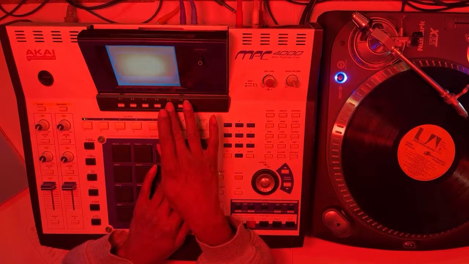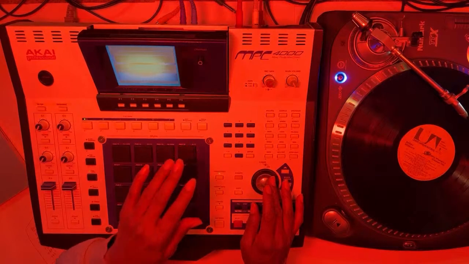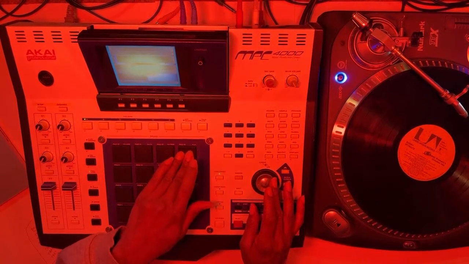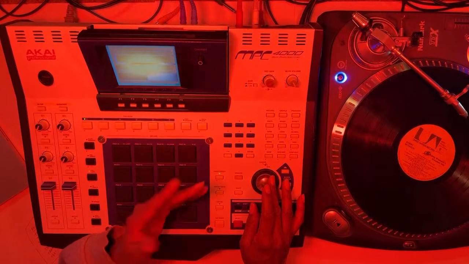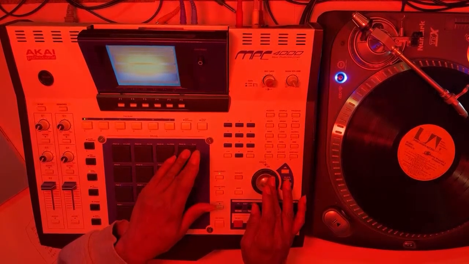So I'm gonna hit do it. So here's my regions now. Region 1. So 32 is probably what I'm looking for, because you hear how it's on the boom.